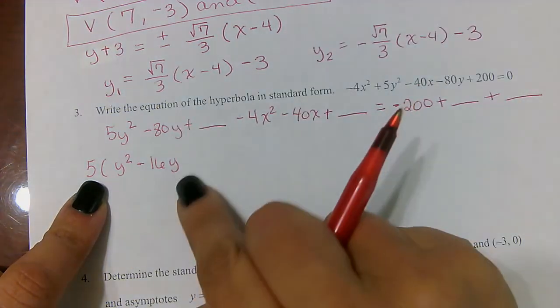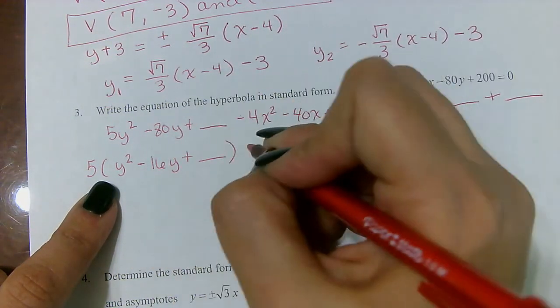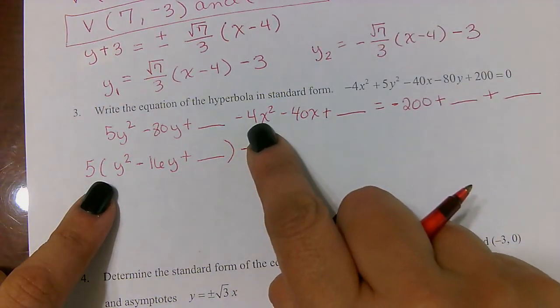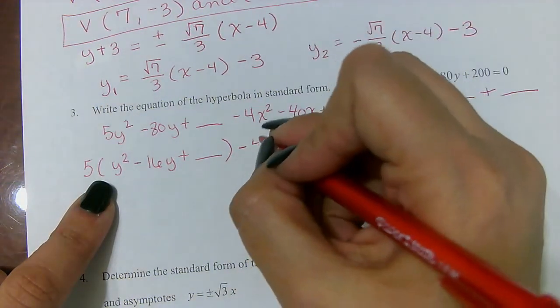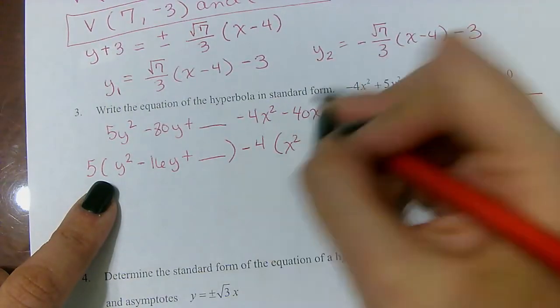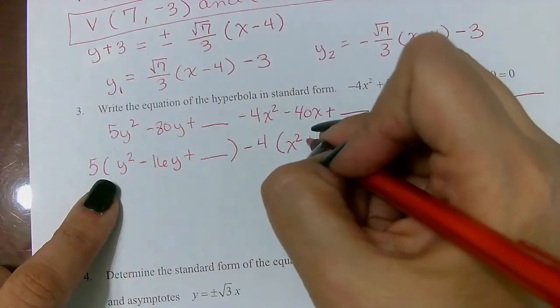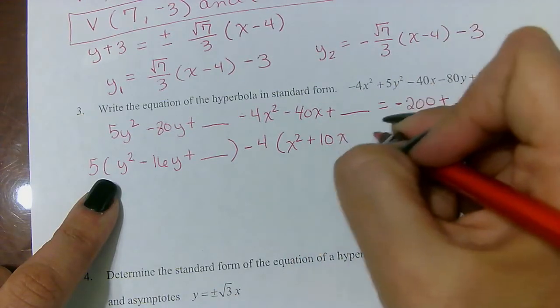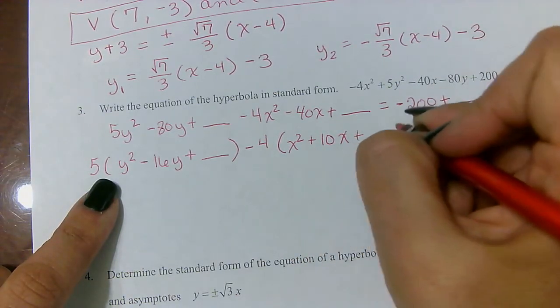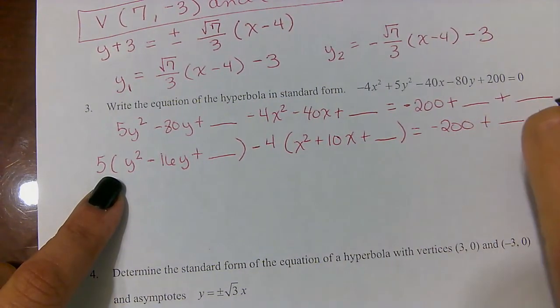Don't forget to include the y also, plus some number. Minus, we want to factor out our 4 as well. In the parentheses, we will have x squared. A negative times a positive will give me a negative, so this will be a plus 10x plus some number is equal to negative 200 plus 2 blanks.